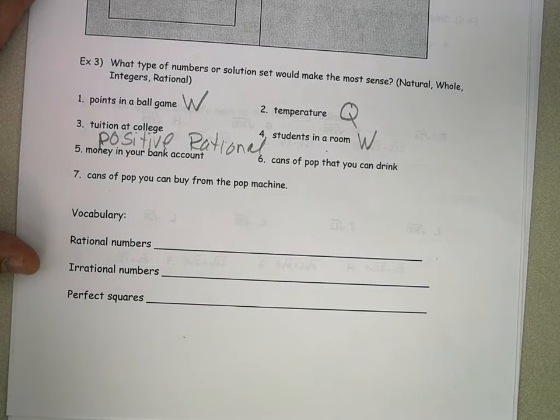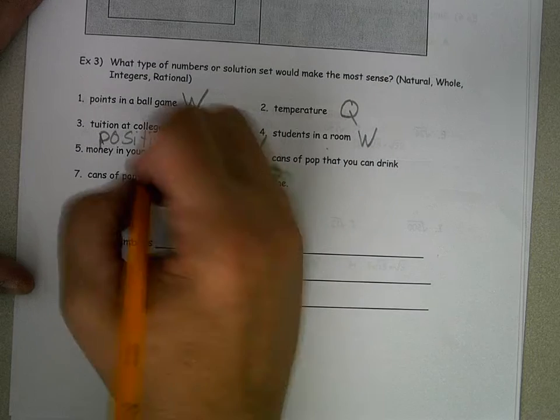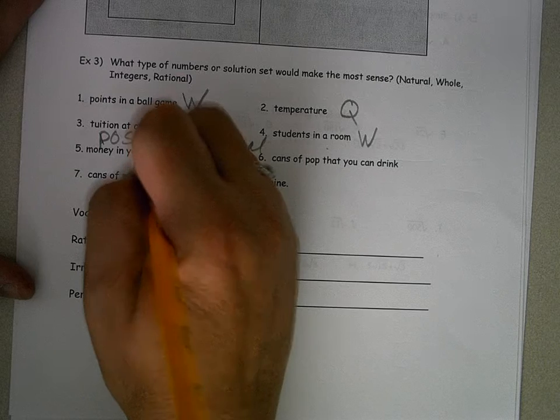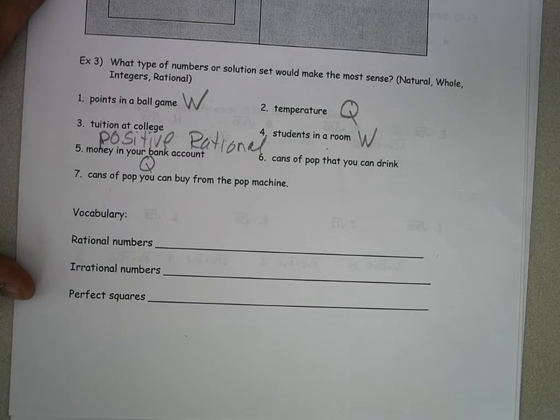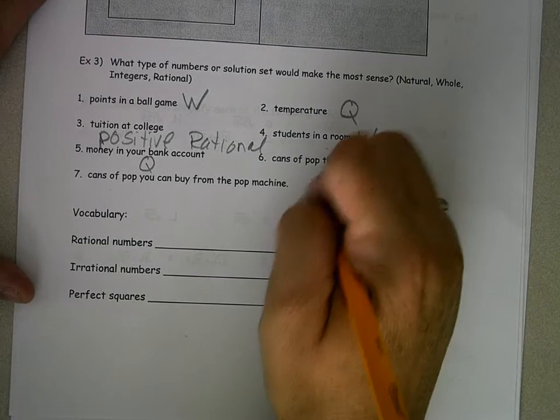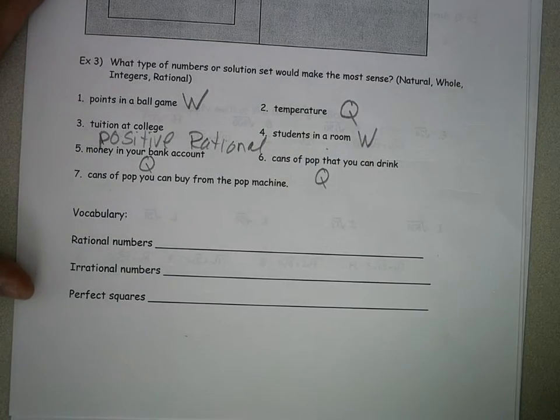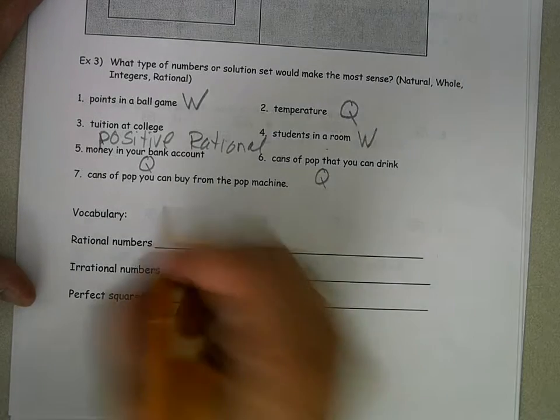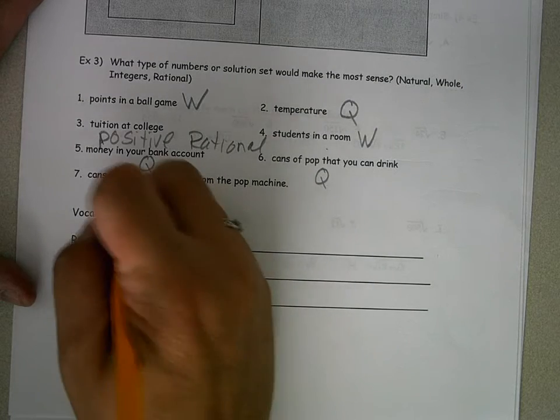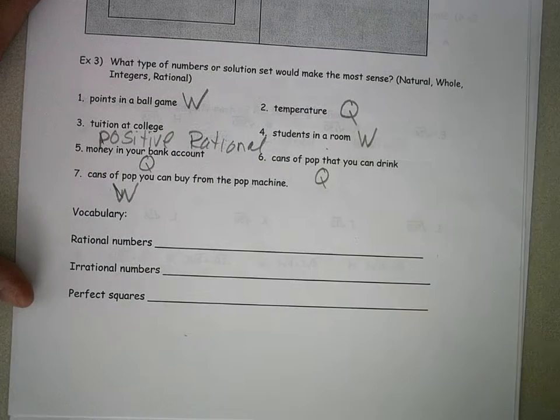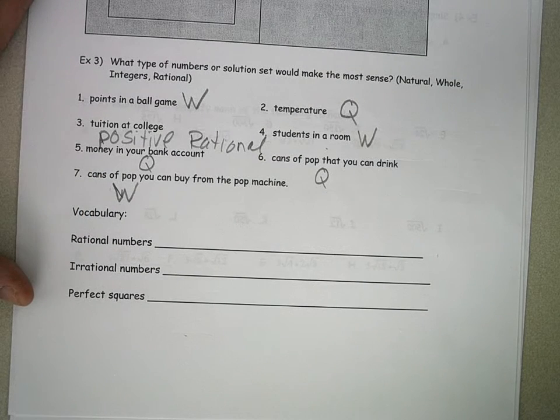Money in your bank account, you can have fractions, and you can be overdrawn, so that would be rational, which is Q. Cans of pop that you can drink, you can drink 2.5 cans, so that would be rational. Cans of pop that you can buy, you can't put in 50 cents and only get half a can of pop, so that would be whole numbers.